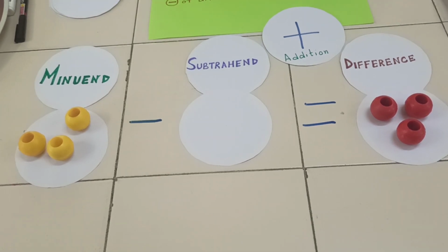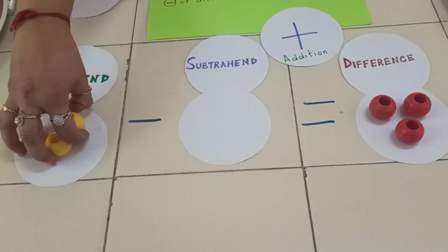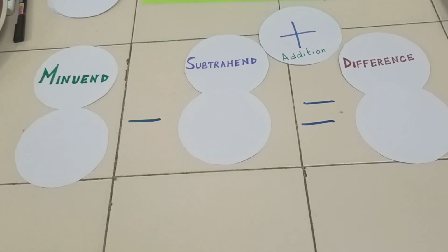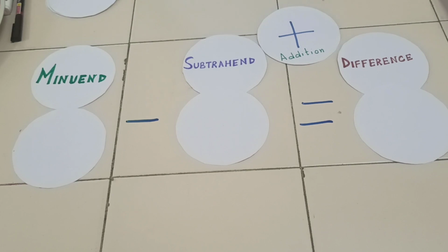Earlier I had shown you with greater number. Now I am going to change this and write on the paper also the same things, with different examples.